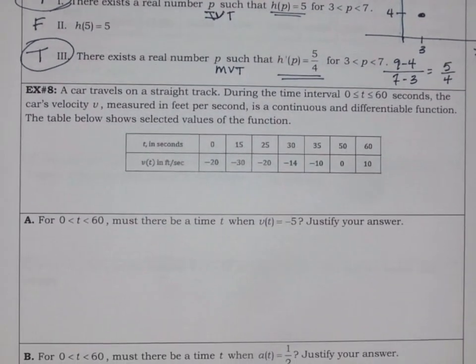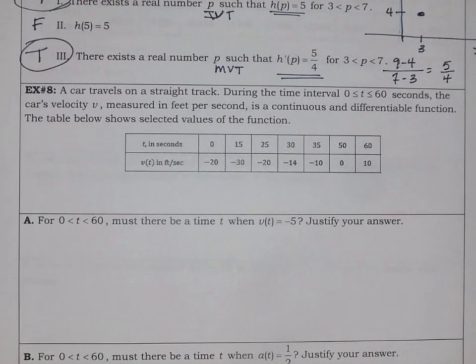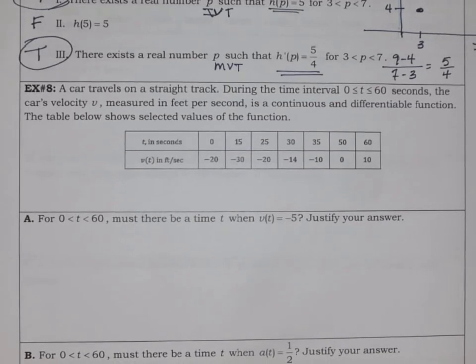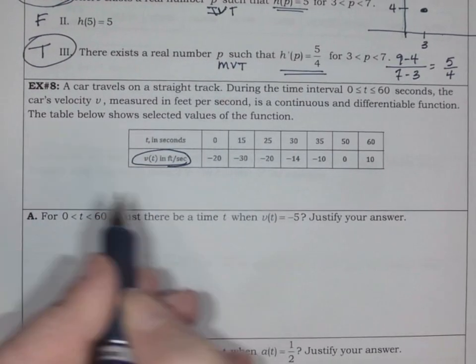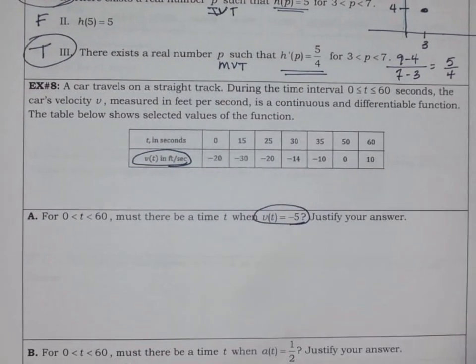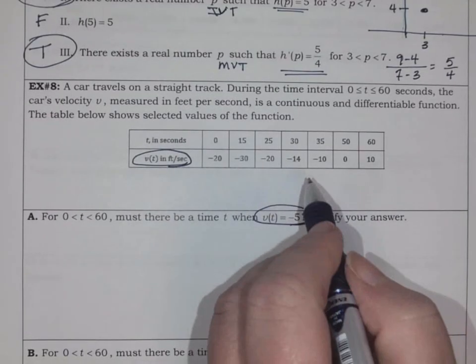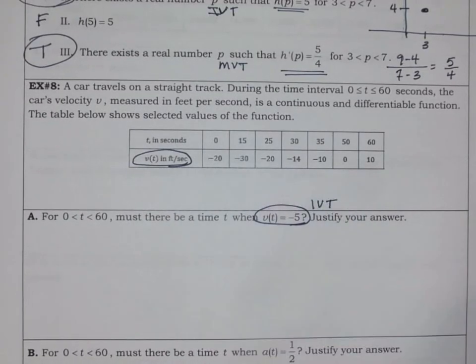All right, one more. It says a car travels on a straight track. During the time interval from 0 to 60, the car's velocity, measured in feet per second, is a continuous and differentiable function. The table below shows selected values of the function. For 0 less than t less than 60, must there be a time t when v of t equals -5? Okay, so we have our function v of t, and we're trying to come up with information about v of t. So this means we're using IVT.